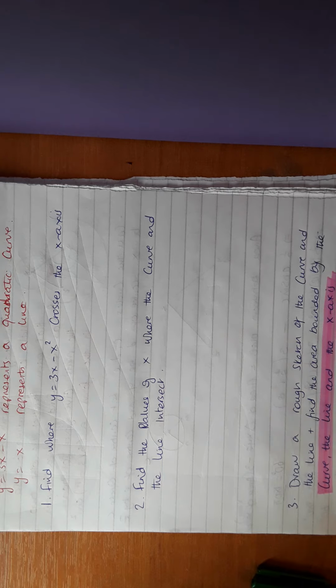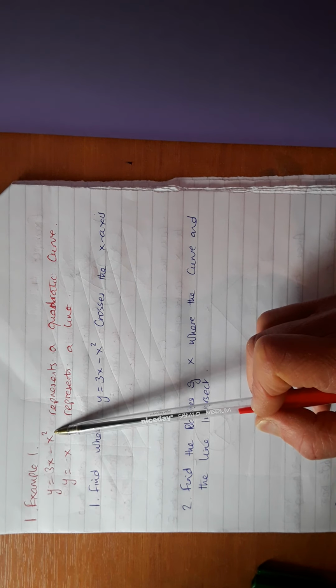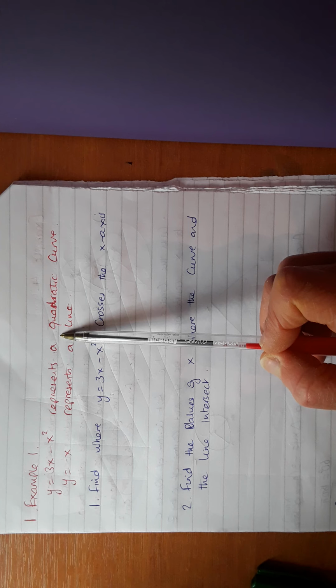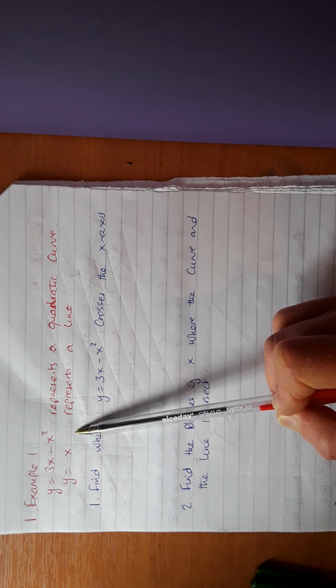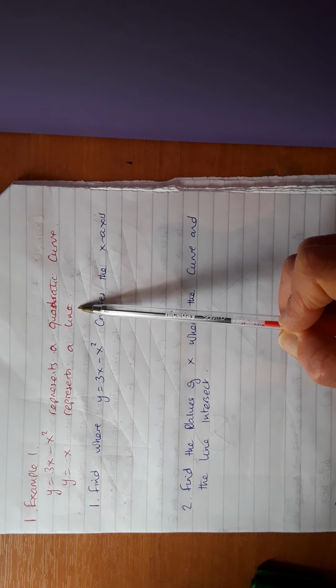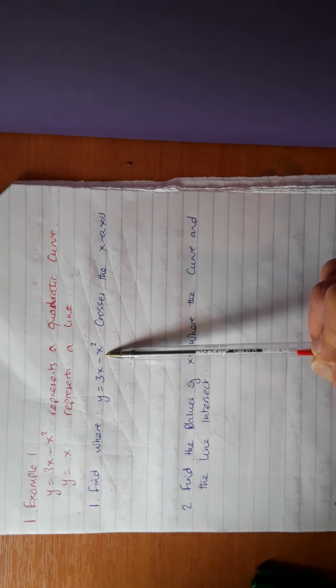Now, in example number 1, we are told that we have a curve, y is equal to 3x minus x squared. Y equals x represents a line, but 3x minus x squared is a quadratic curve.